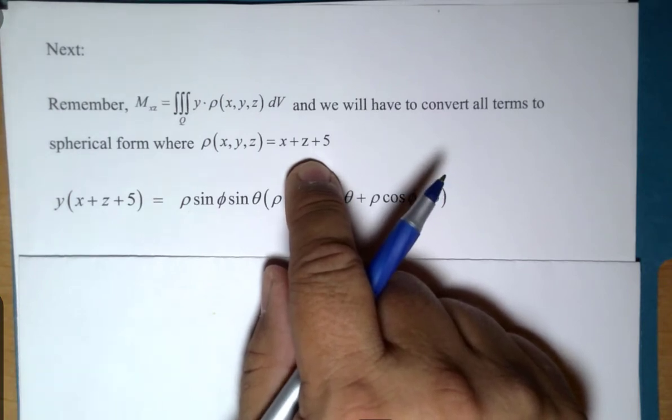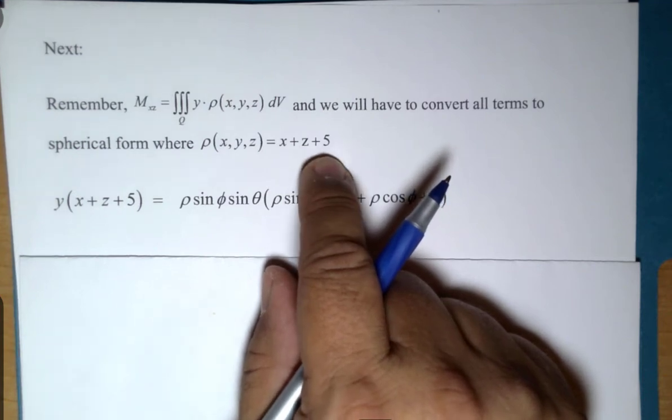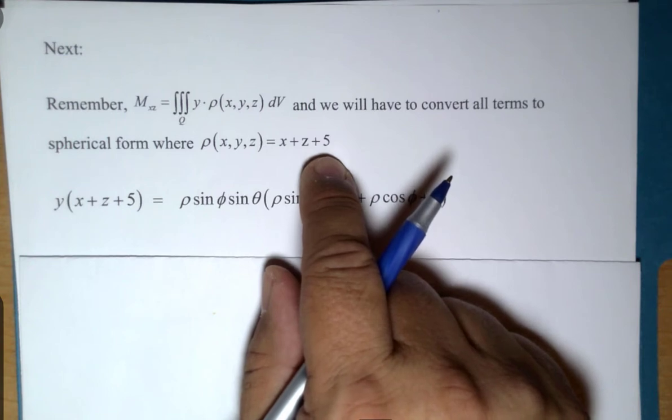But I'm working on developing, with my students, the substitutions for the various variables, and so that's kind of my modus operandi. And if you're curious about why I decided to add a number at the end, it guarantees that the density will never be negative in my particular region.